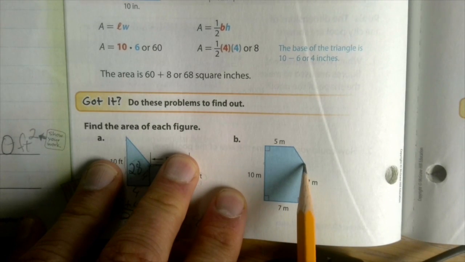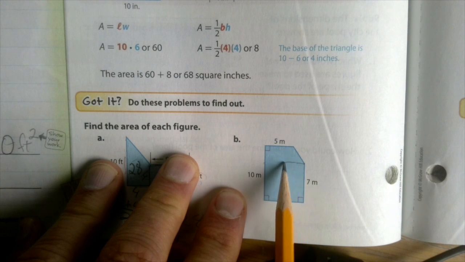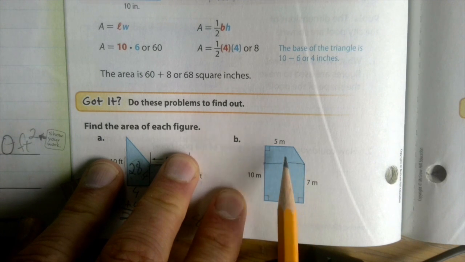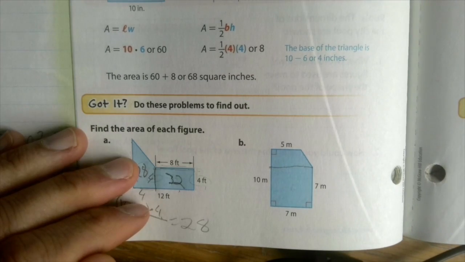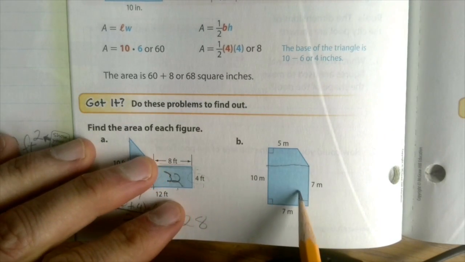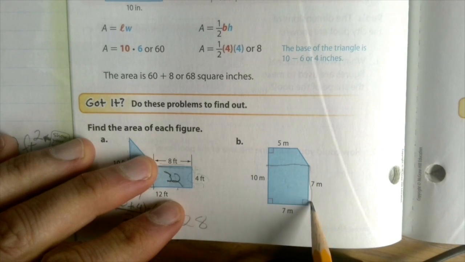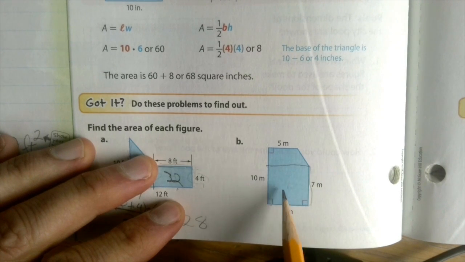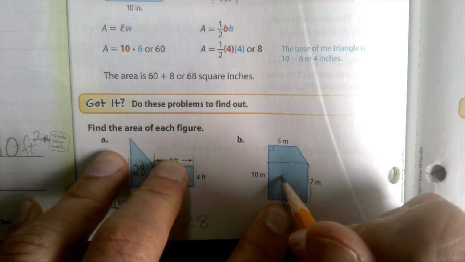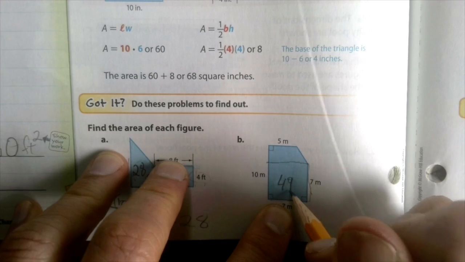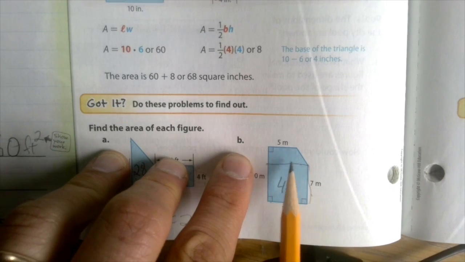I'm going to just draw a line right here. So see if you can figure out that one. Ready, go. All right, so this looks like a square here, right? Because it's 7 by 7. And so I can tell you right now, you should know 7 times 7, that's going to be 49 for the square. Now we have this trapezoid here.